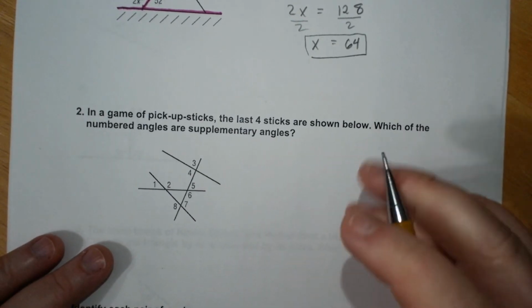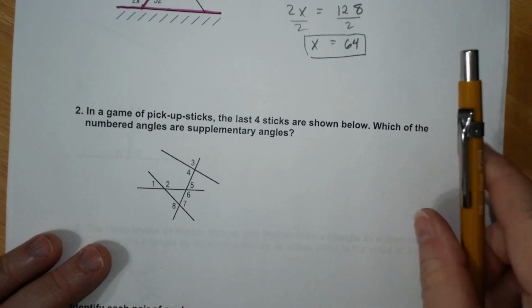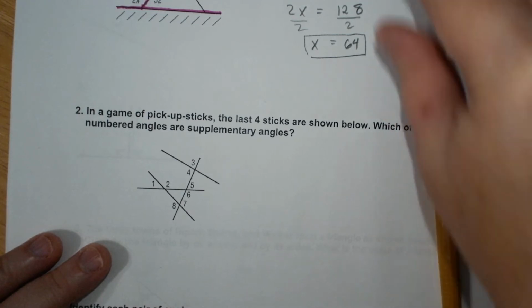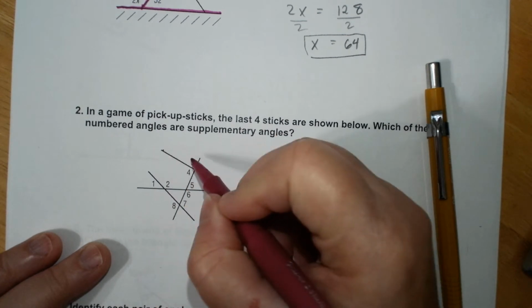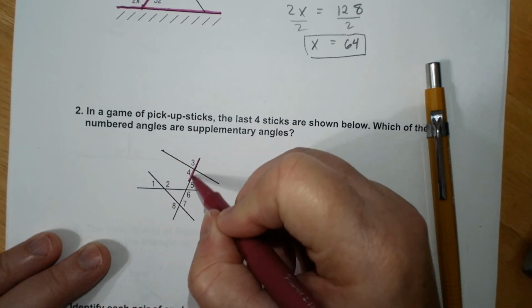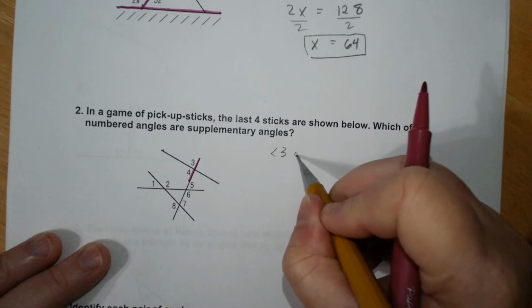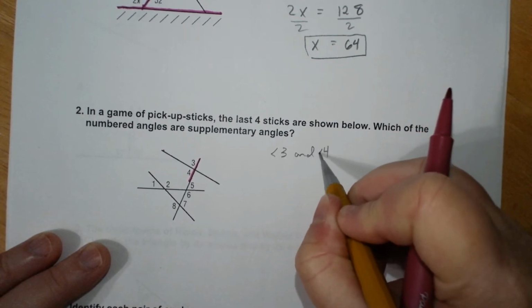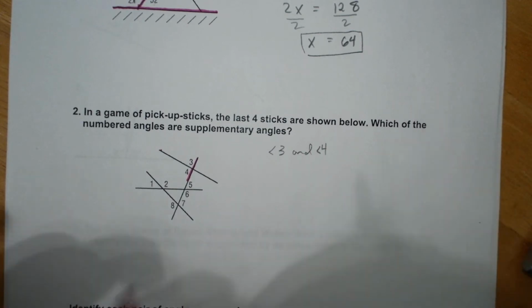In a game of pickup sticks, the last 4 sticks are shown below. Which of the numbered angles are supplementary angles? None of these lines are parallel, but right here is a flat line, so angle 3 and 4. Angle 3 is supplementary to angle 4.